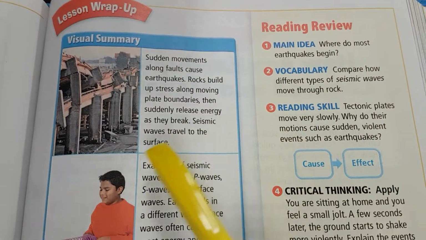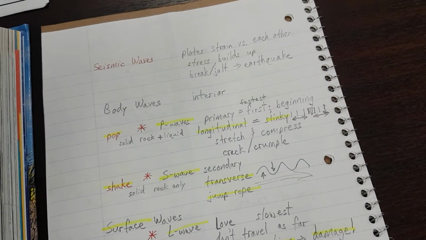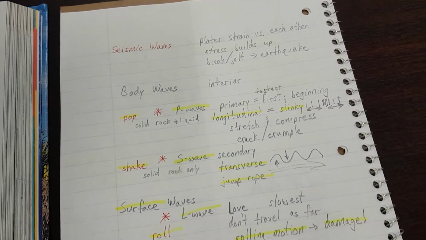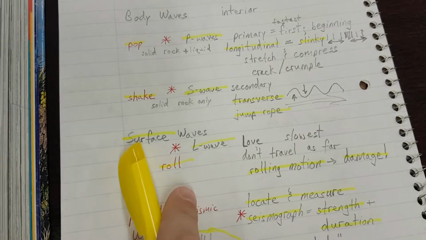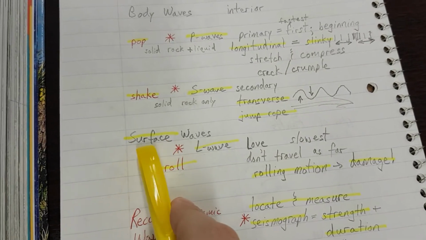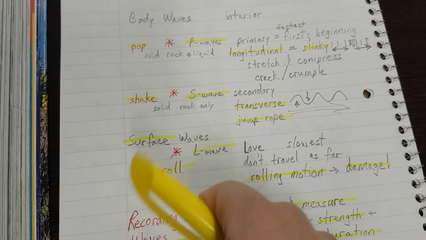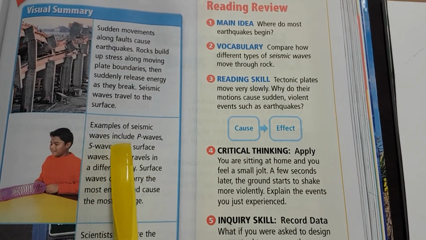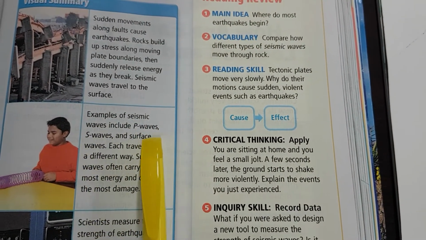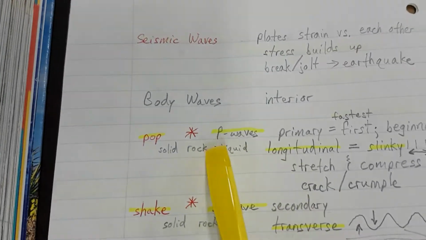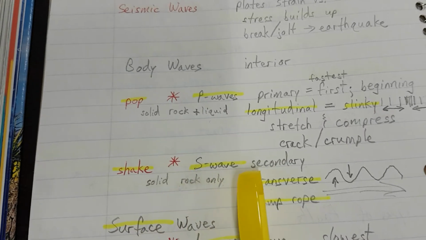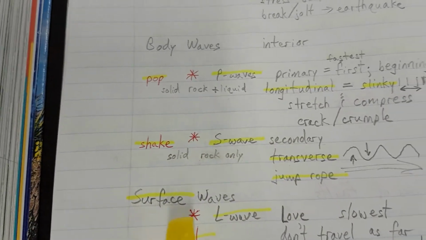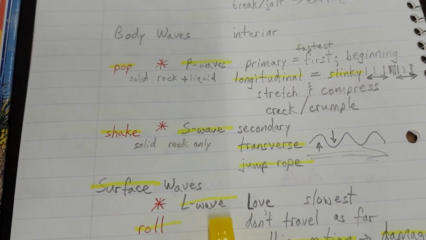Seismic waves travel to the surface. Let's see, seismic waves travel to the surface. Surface waves, right there, surface. Okay, examples of seismic waves include P waves, S waves, and surface waves. Okay, so let's highlight P waves, S waves. We already have surface. Let's highlight the L wave.